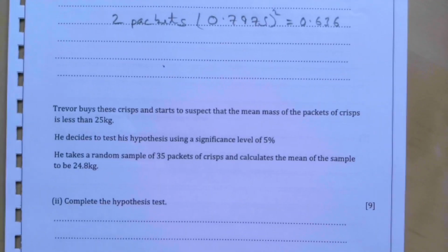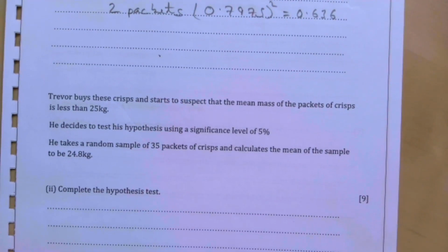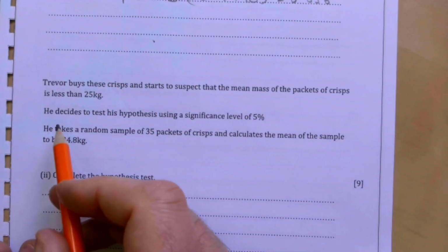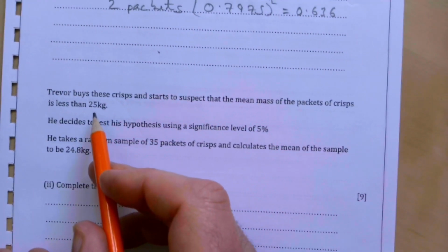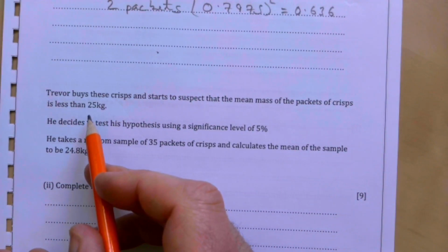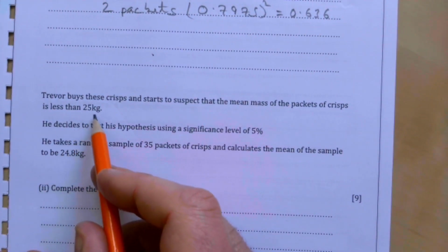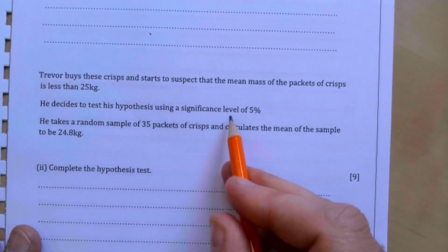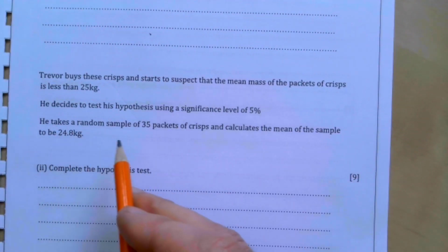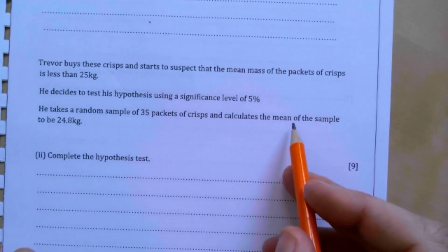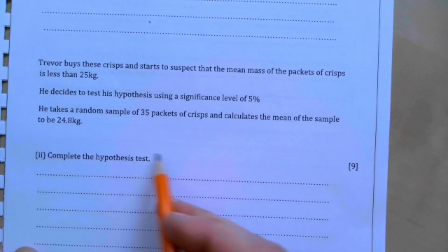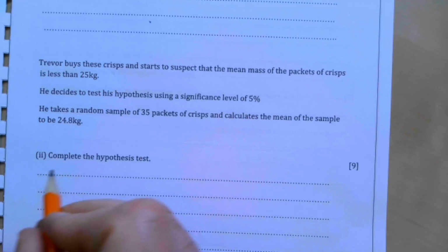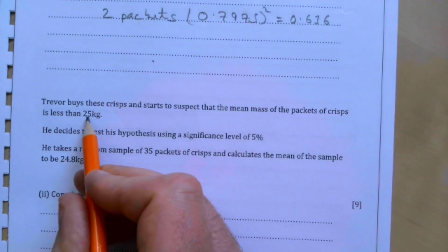Trevor buys these crisps and starts to suspect that the mean mass of the packets of crisps is less than 25 kilograms. Okay, I'm just spotting that that's kilograms. That's a fairly heavy packet of crisps. Wanted to mean grams, but that's okay. He decides to test this hypothesis using the significance level of 5%. He takes a random sample of 35 packets of crisps and calculates the mean of the sample to be 24.8. Complete the hypothesis test.